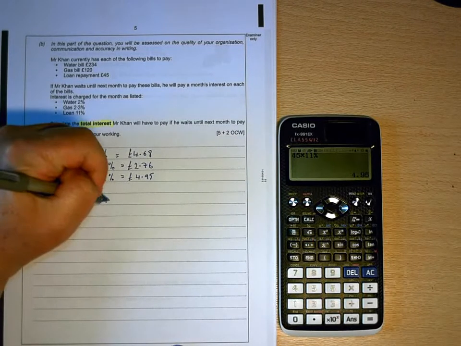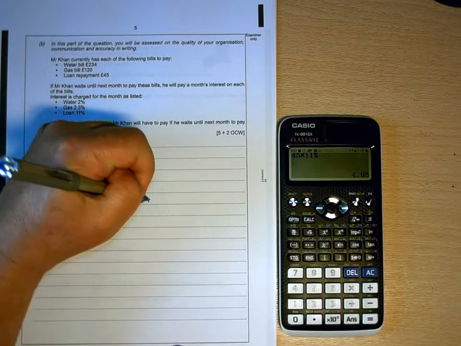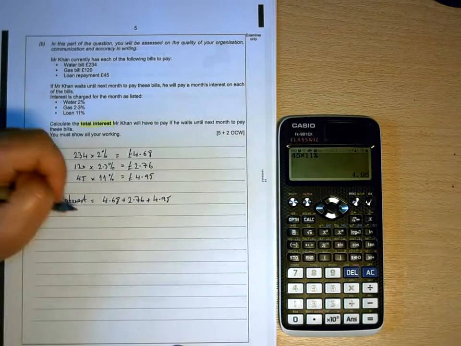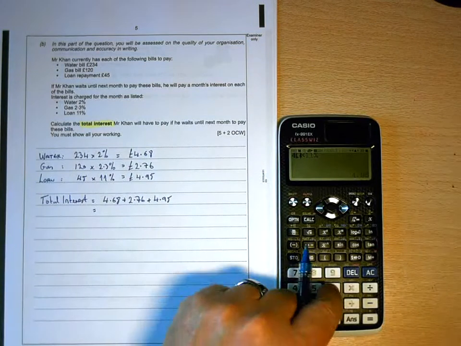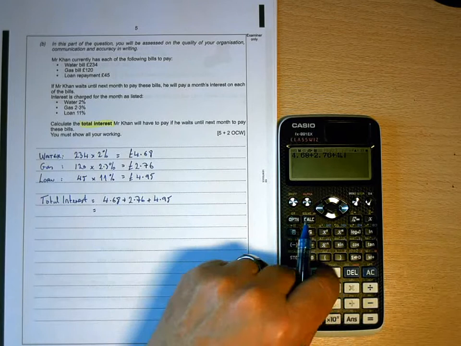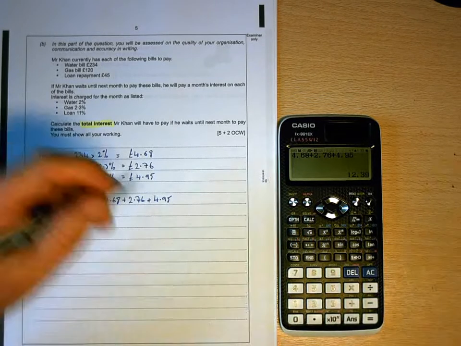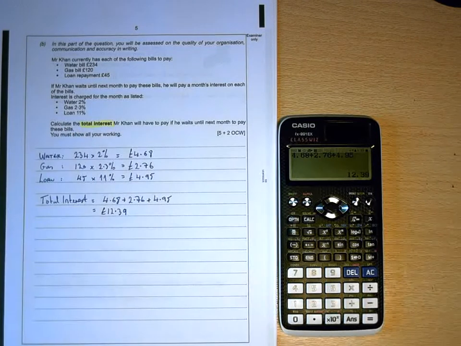So 468 plus 276 plus 495. £4.68 plus £2.76 plus £4.95 equals £12.39. And that's it. The maths, the 5 marks, is for getting £12.39.